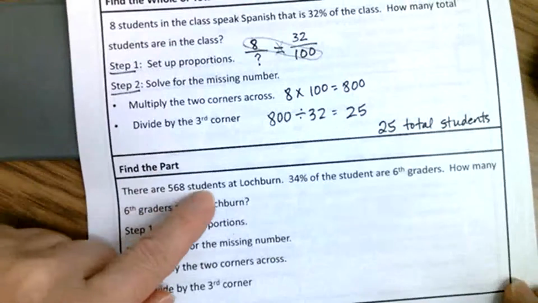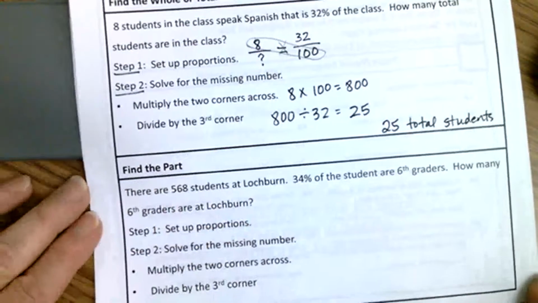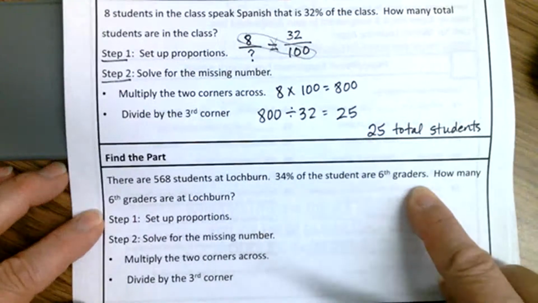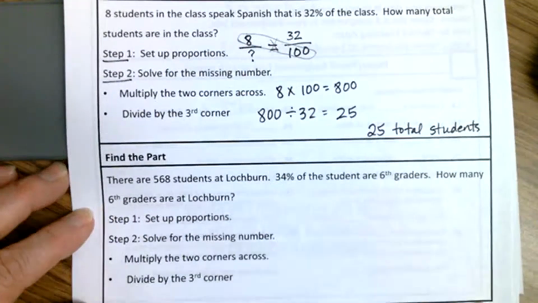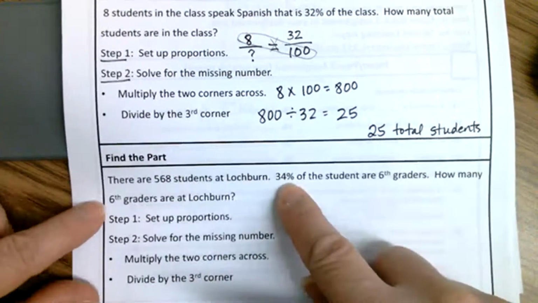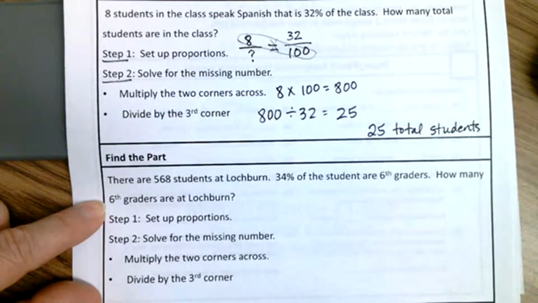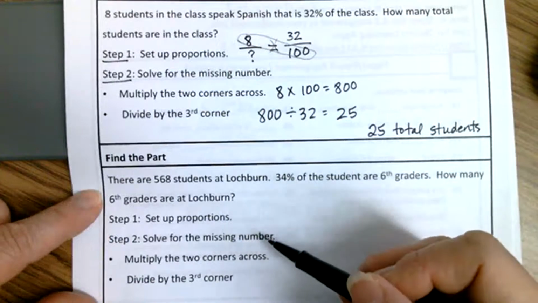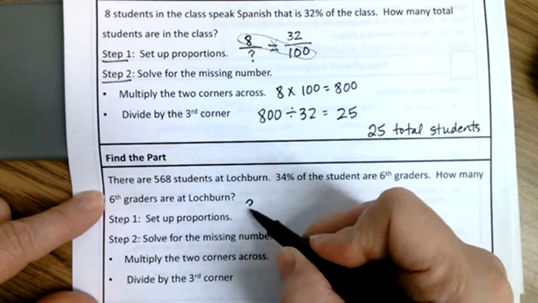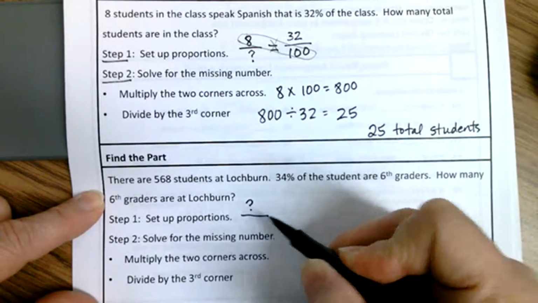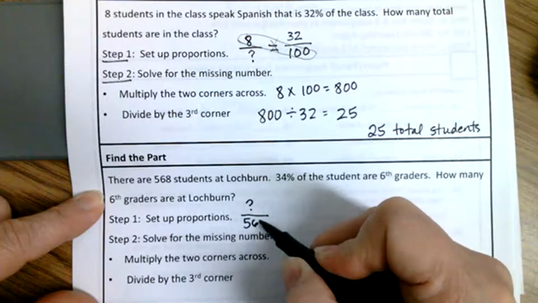Okay. Lastly, we could know the total. There are 568 total students at Lockburn, okay? And we could know the percent. 34% of the students are sixth graders. So how many sixth graders are at Lockburn? So this time we know the total students and we know the percent. We want to know the part. What part of the students are sixth graders? Okay, so set up proportions again. The part on top and the whole on bottom. The part we don't know. We don't know how many are sixth graders, but we do know the total at Lockburn is 568.